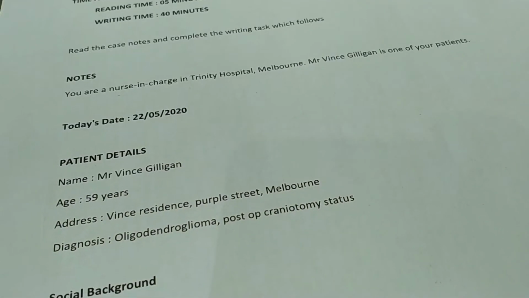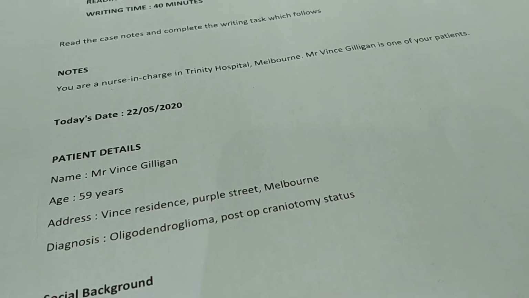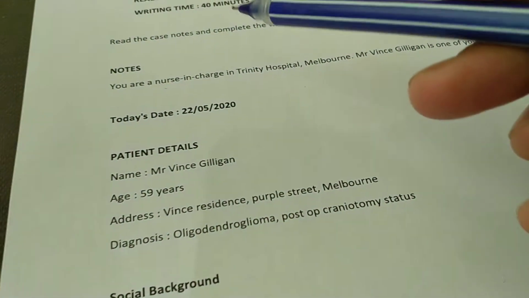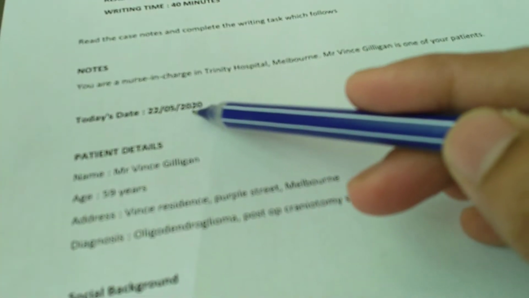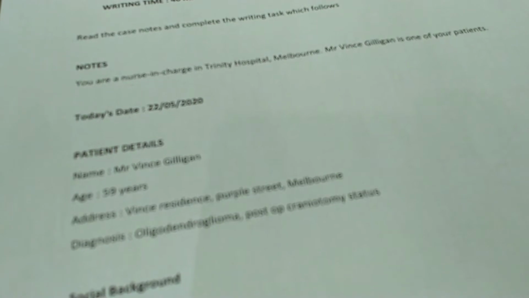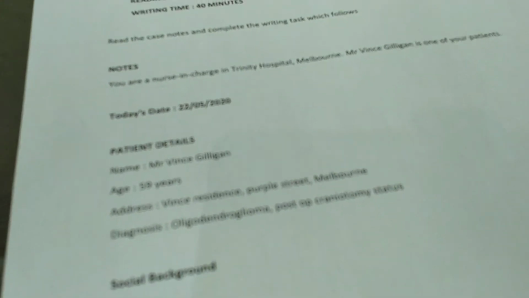So we understood our position and the reader's position. We are the nurse in charge in Trinity Hospital, where Mr. Vince Gilligan is one of our patients, and next we are going to write to the oncologist. The discharge date, that is the exam date, they are giving. Today's date is 22/5/2020. So no need to worry about the date. It will be the exam date.